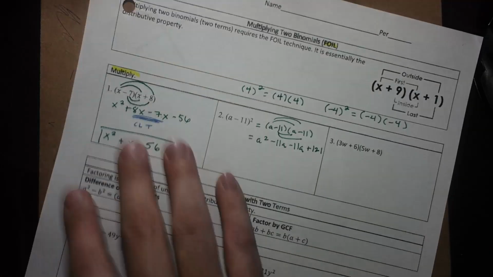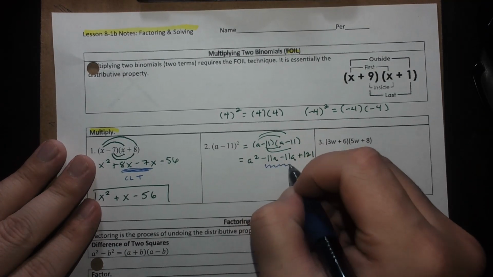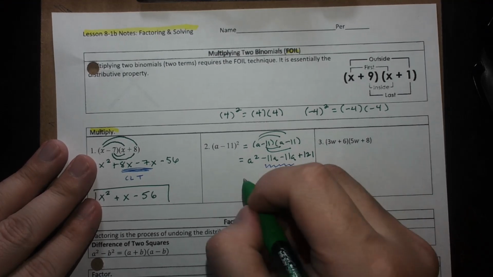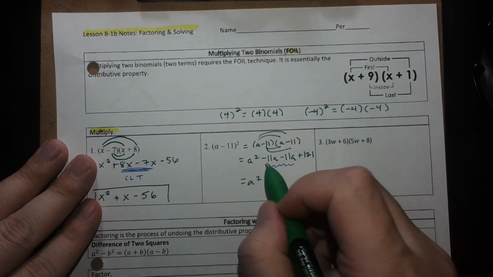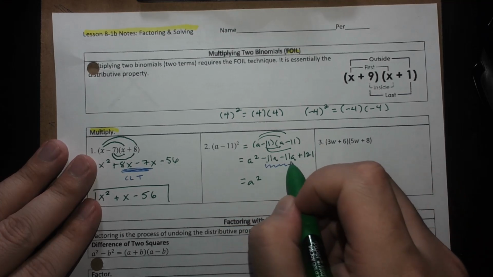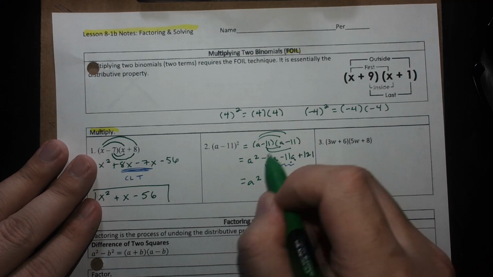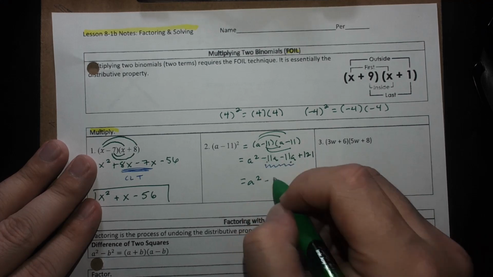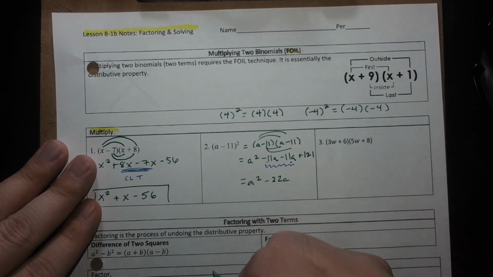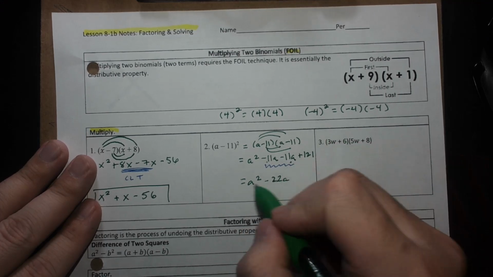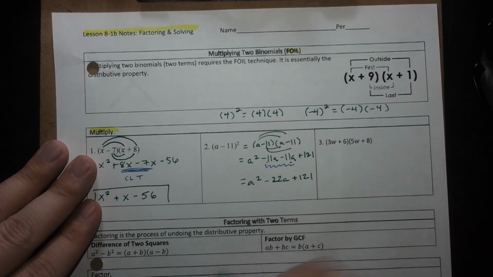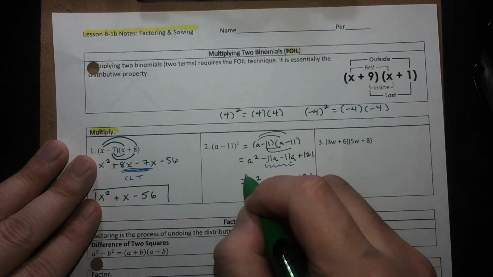And again, we have to combine these two terms here. So a squared, negative 11a minus negative 11a, you're starting negative and tacking on more negatives. So we have negative 22a. And then we're going to go ahead and throw in that positive 121. Okay, so this is our answer for number 2.